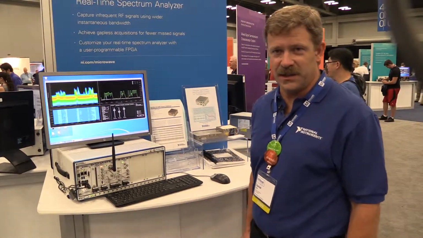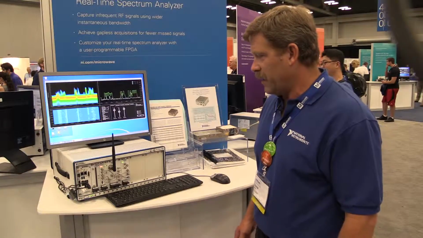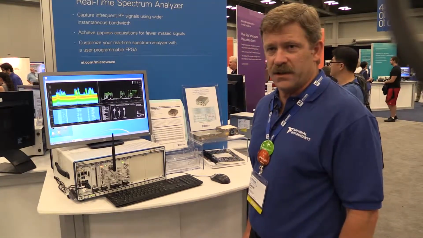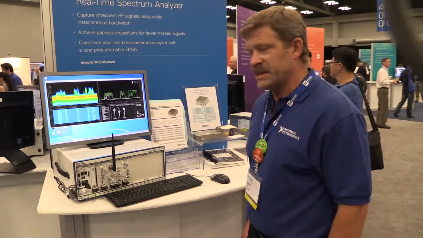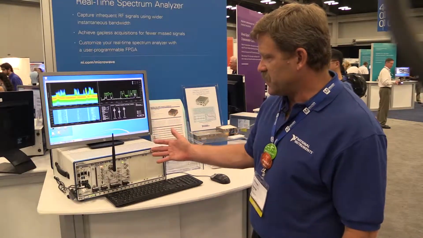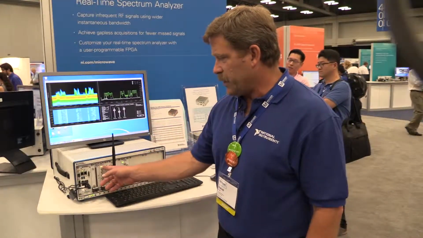I'm an engineer with National Instruments, and we have here today our vector signal analyzer. It goes up to 26 gigahertz and has up to 765 megahertz of instantaneous bandwidth. And this is an application showing streaming of the output data into a Flex Rio card for co-processing.